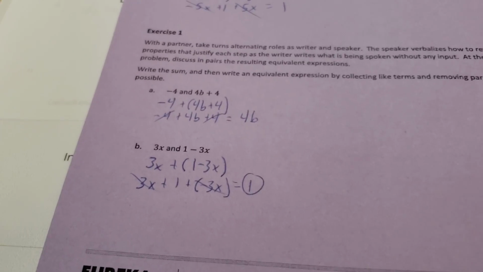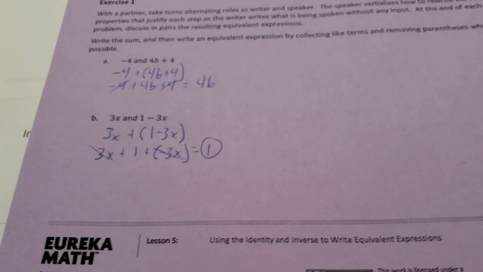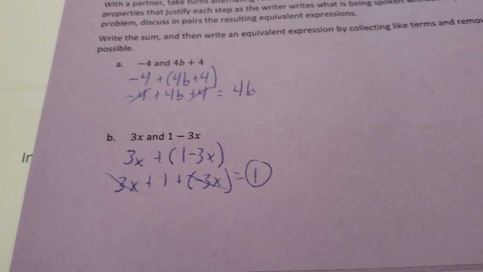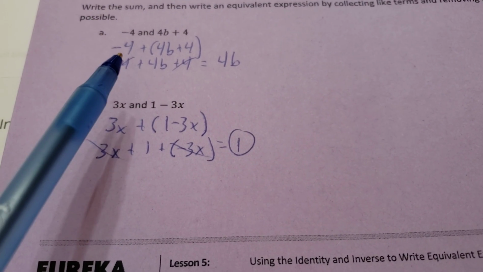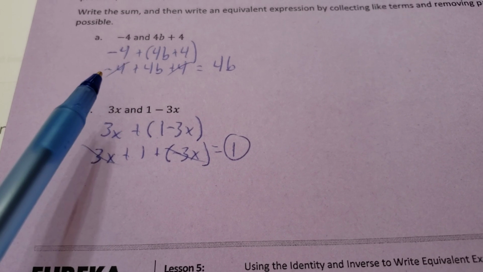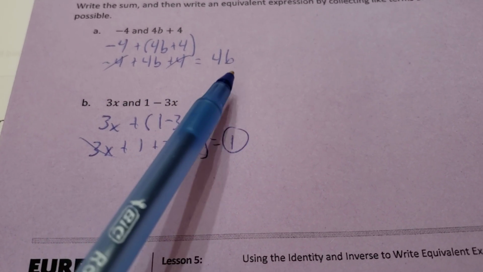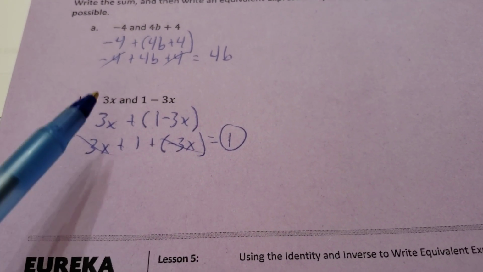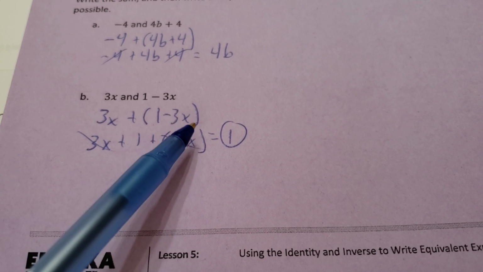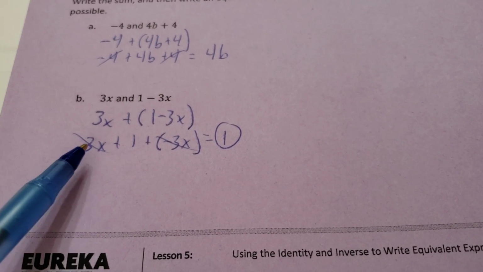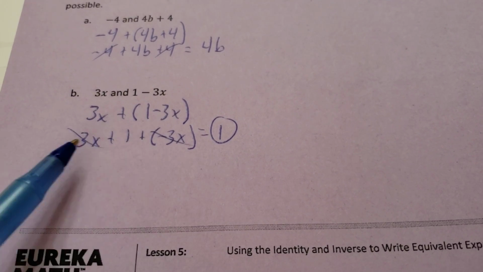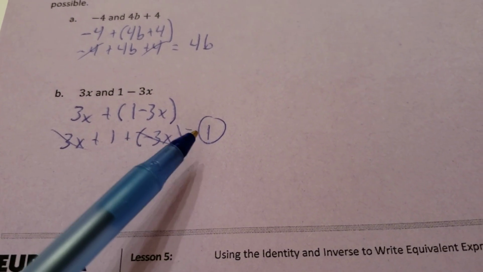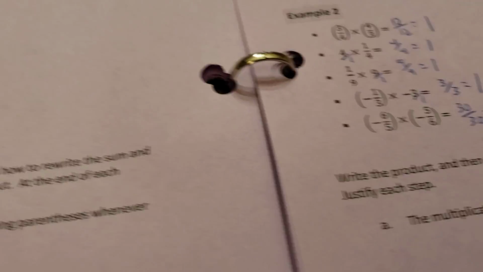All right. Next up, you'll see a few more of these. I'm not going to go through every single one of these, of course, but you can get the main idea here. Set it up into addition, and then some things got rid of each other. All you left from this time was a 4b. You have the 3x plus the 1 minus 3x. So you have a 3x plus just a 1 and plus a negative 3x. And that 3x's got rid of each other. All you're left with was a 1.